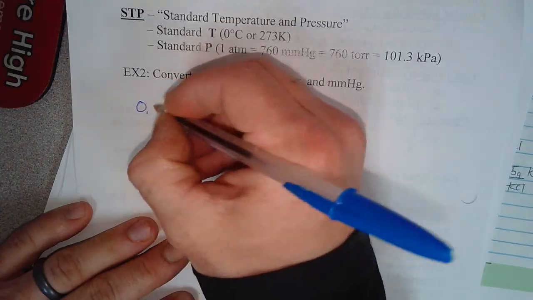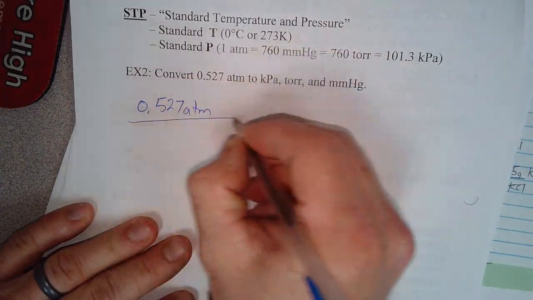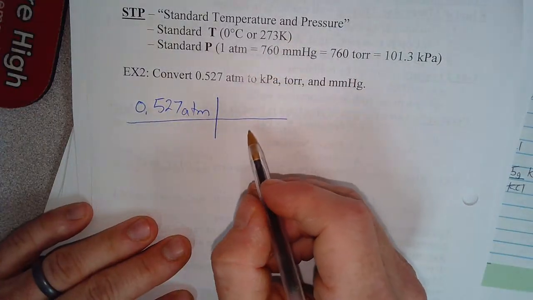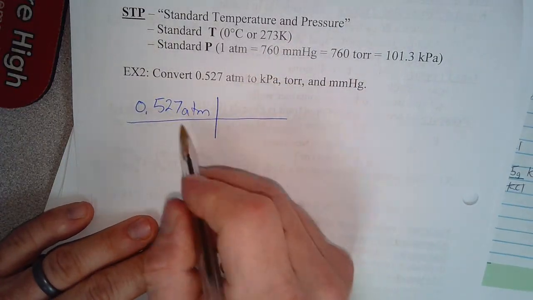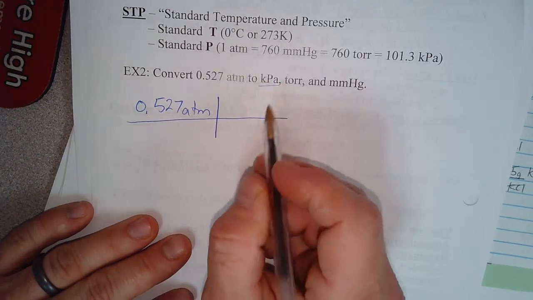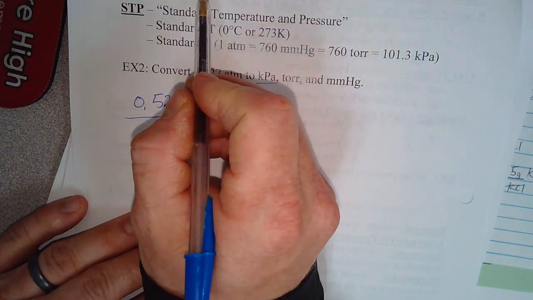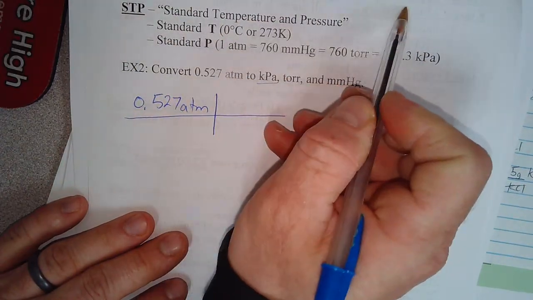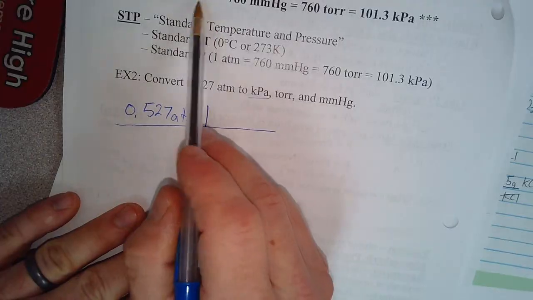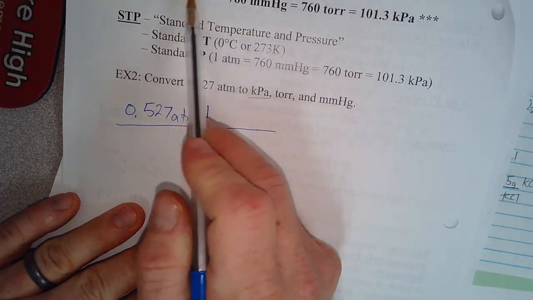So here we go, 0.527. Still start with a known ATM. The way these conversions work is you always put two things that are equal to each other. So we're wanting to convert away from atmospheres and to, firstly, KPAs. If we look up here, it tells us that 1 ATM equals this, equals this, equals this. It is true we can pick any two of these that we want because they're all equal, and those two things will be equal.